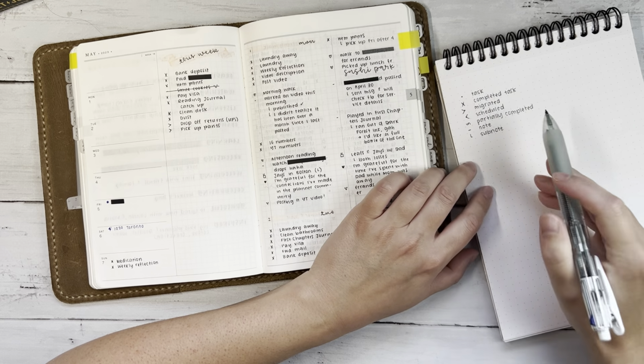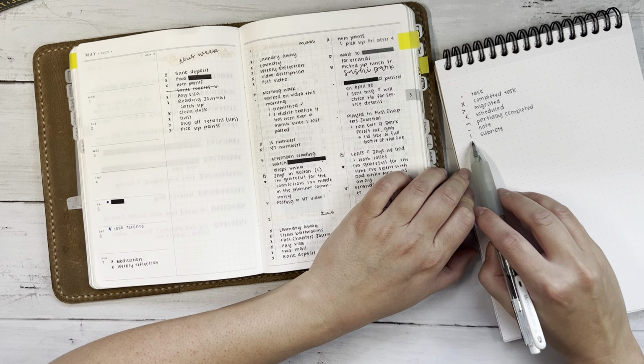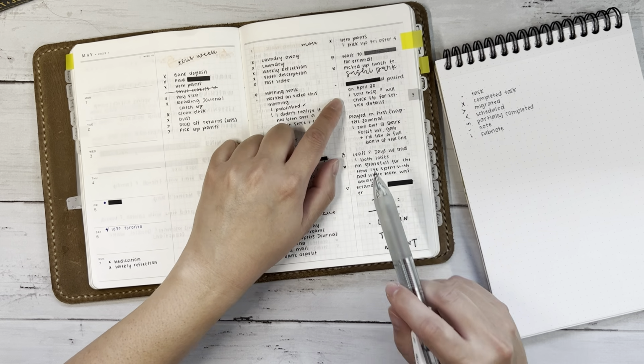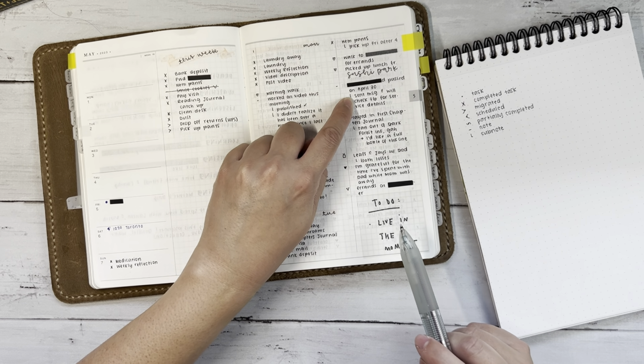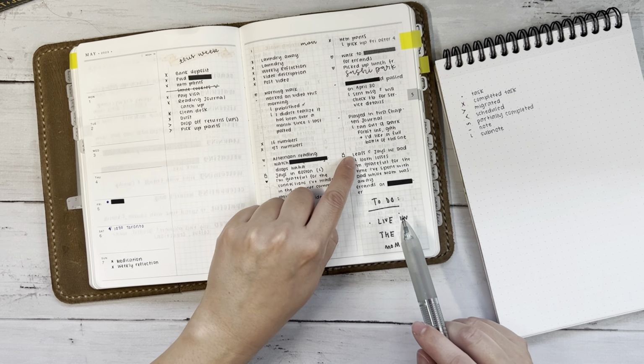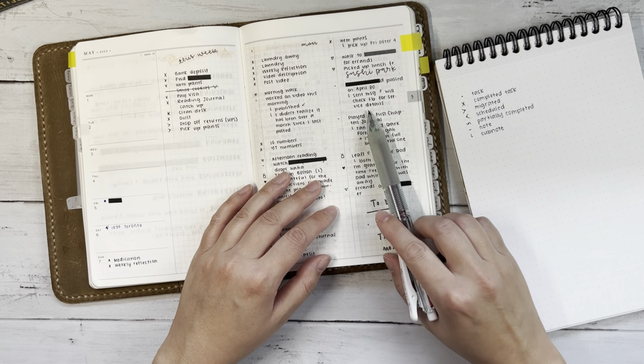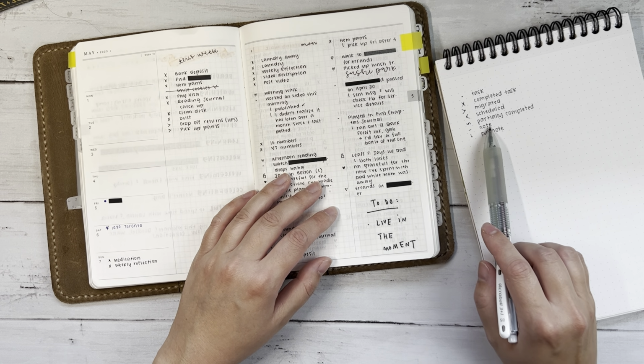This is one that I picked up from Lindsey Scribbles, I think a couple of years ago. So it won't go right under. You'll see it's kind of like a little indented bullet. And it's just whatever details that I want to add to the original note.